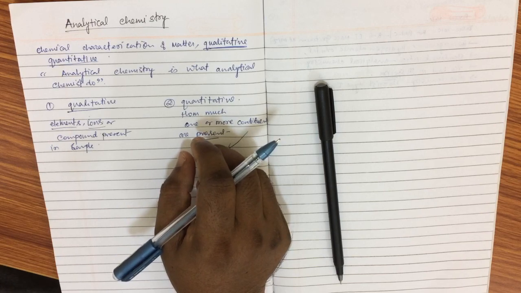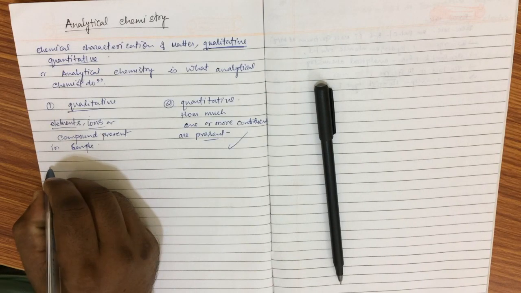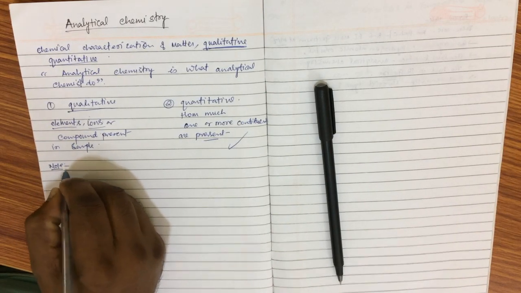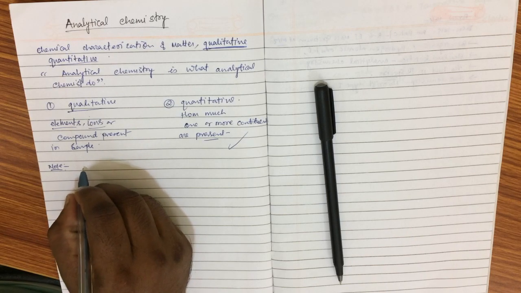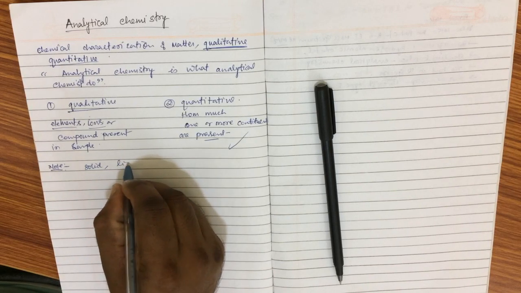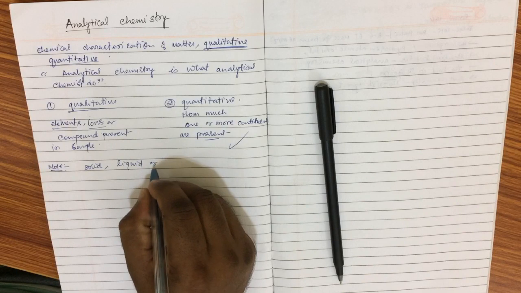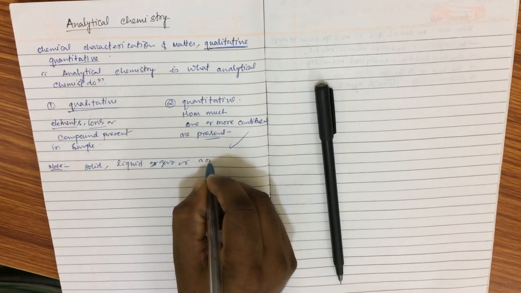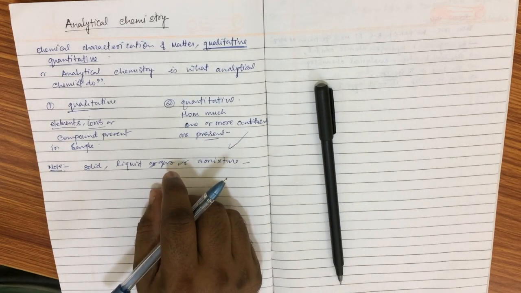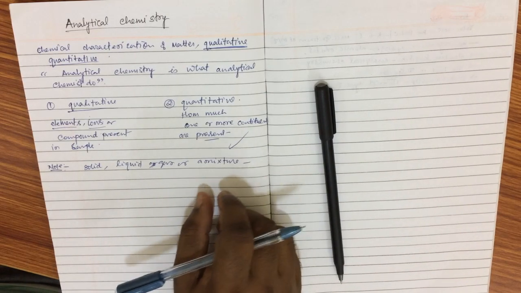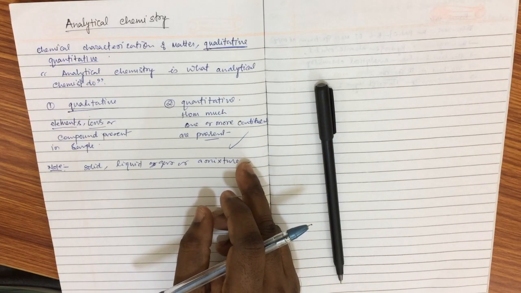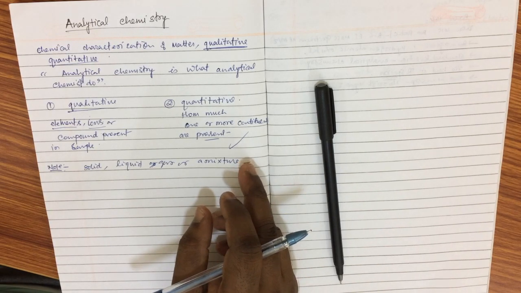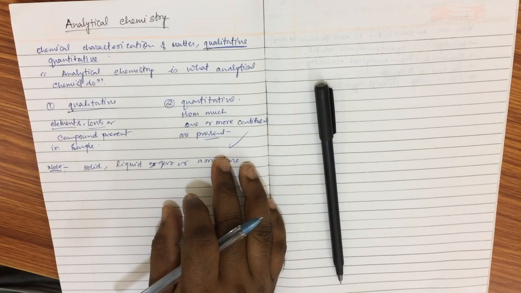Some note points. An analytical sample may be solid, liquid, or sorry, gas, or a mixture. So in the whole of analytical chemistry, we basically study the separation and identification of elements, compounds and ions through qualitative and quantitative determination of the composition of different substances.